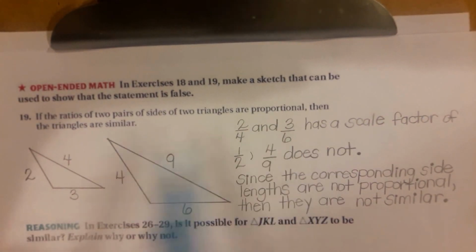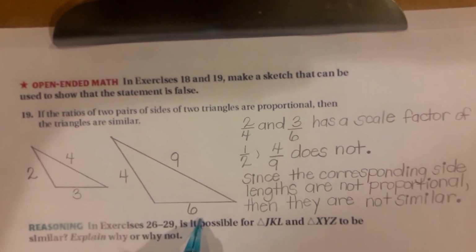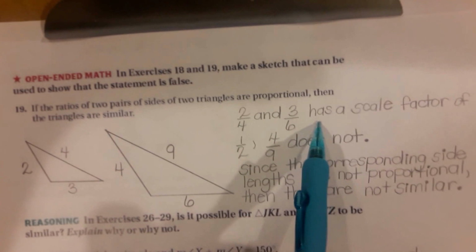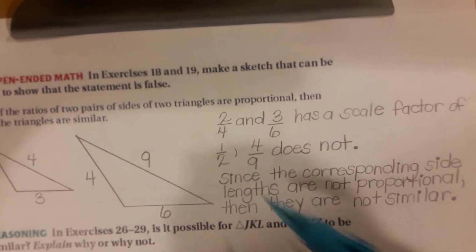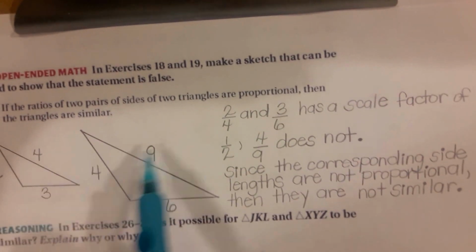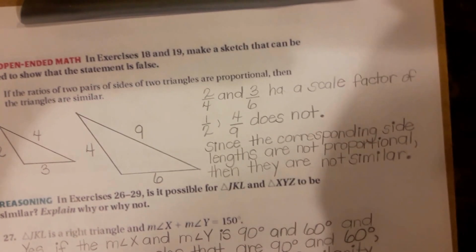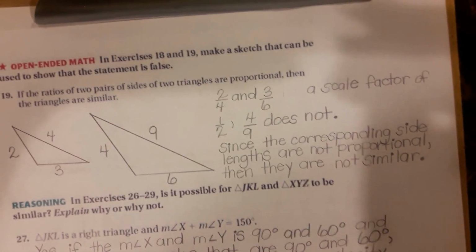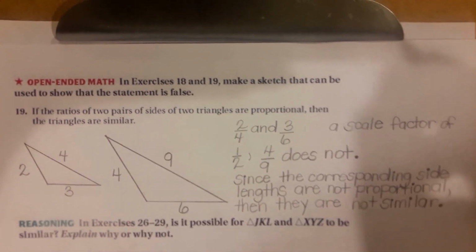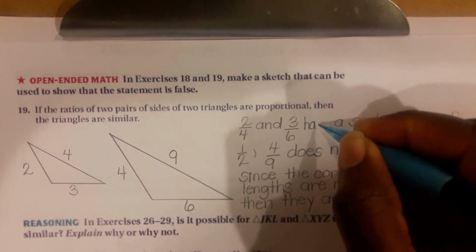So they gave an example here, and I said 2/4 and 3/6 have a scale factor of 1/2. But if you look at 4/9, it does not simplify to 1/2. So because my parts are not proportional, okay, make that correction.